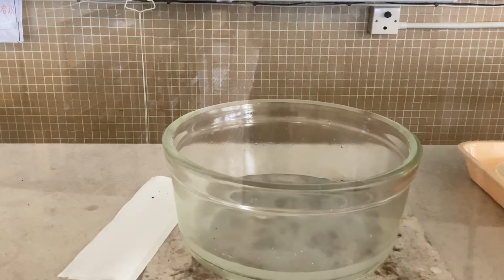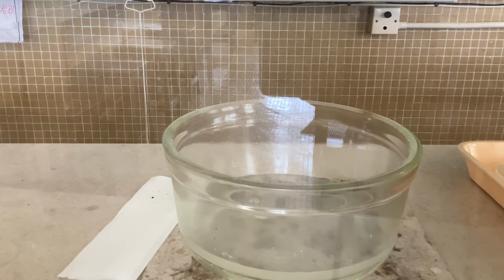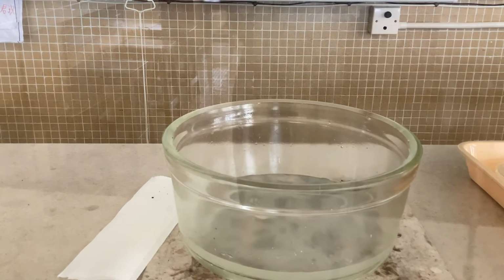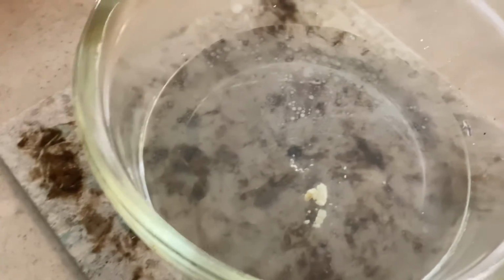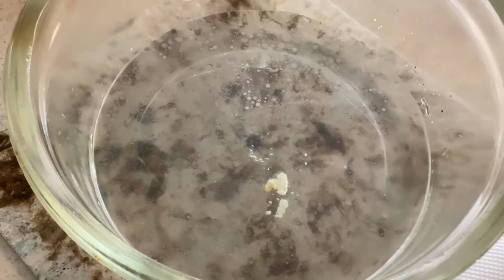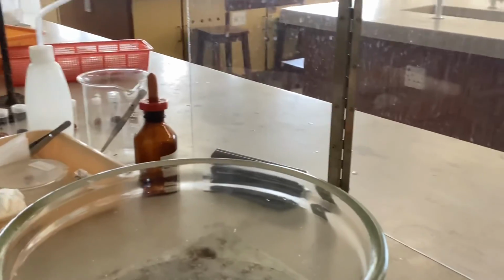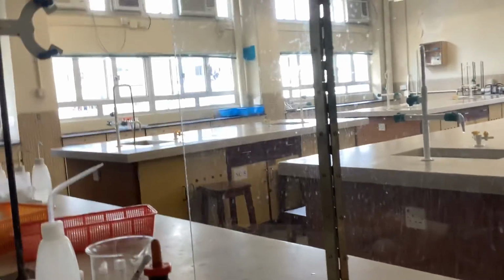And the next question is that you can see that the sodium metal or the potassium metal seems like they disappear, is it? If I have a closer look at the solution left behind. And here is the paraffin oil on the top. And do you think that this colorless liquid is still water?